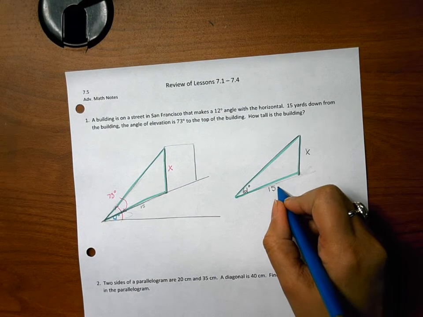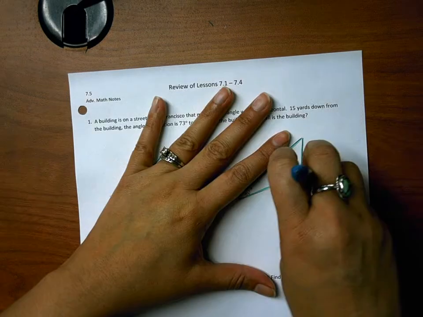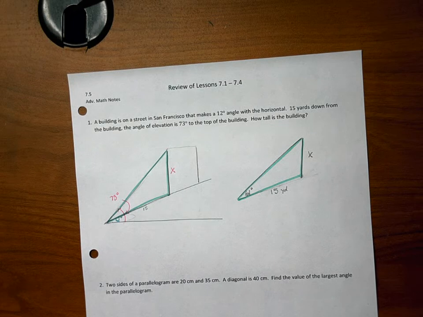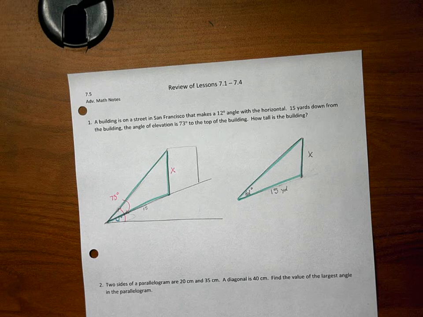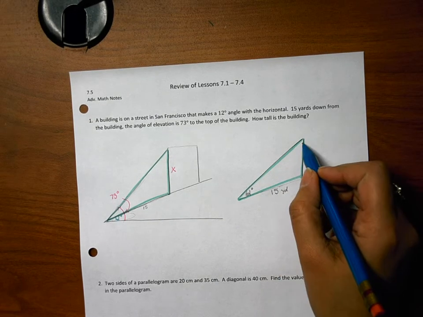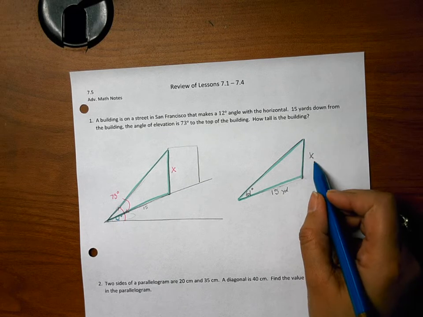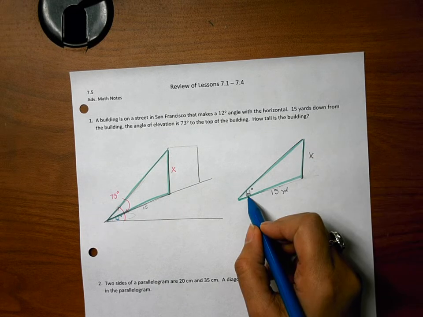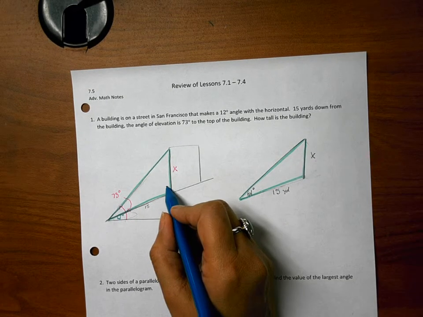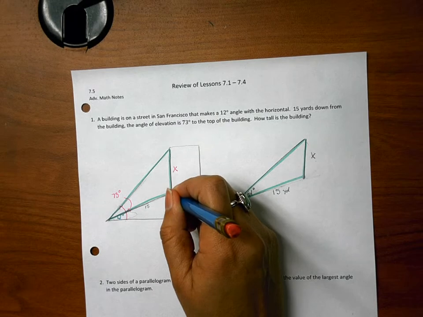Oh, we also know that this is 15 yards. All right. Find the height. We still need some more information. In order to use law of sines, we need to know an angle and its matching side. So how do we do that? I know this side, which means I'm going to need to know this angle. I'm looking for this side, which means I'll need to know this angle, and I already know that angle. So how do I find this angle up at the top?